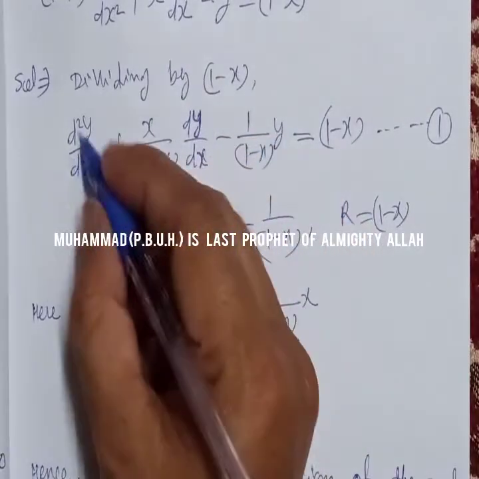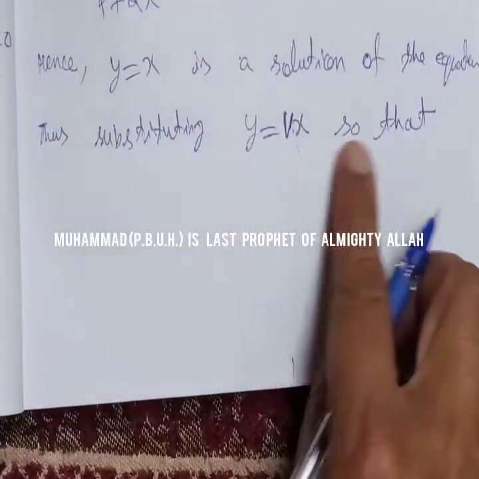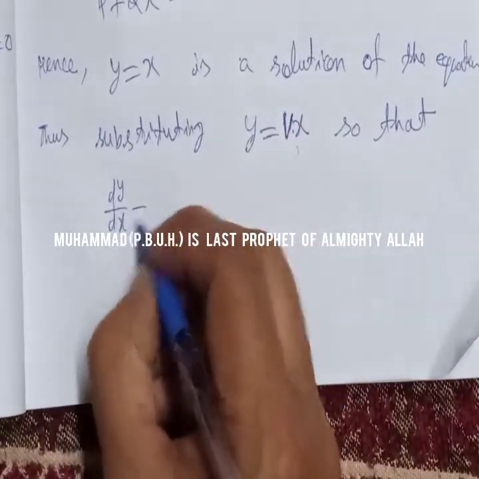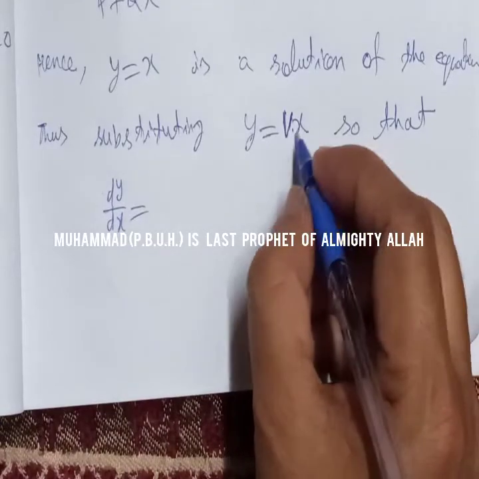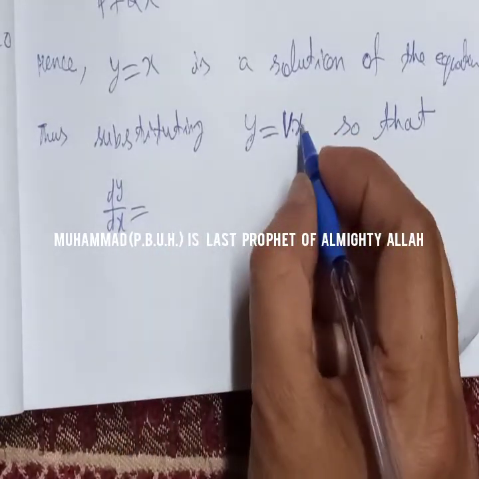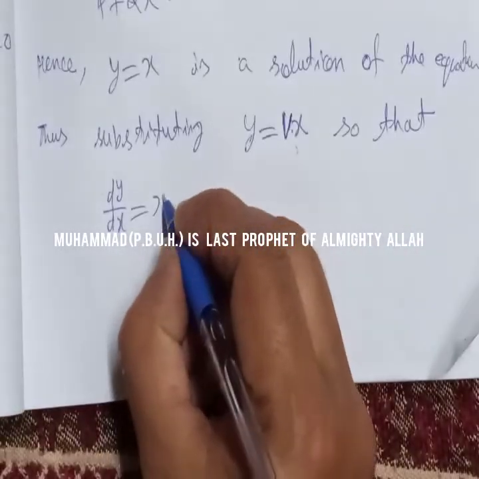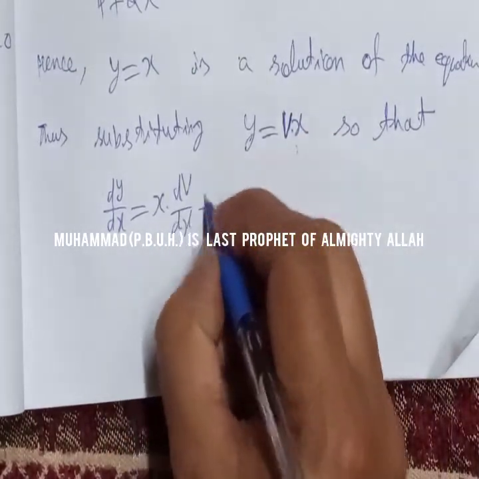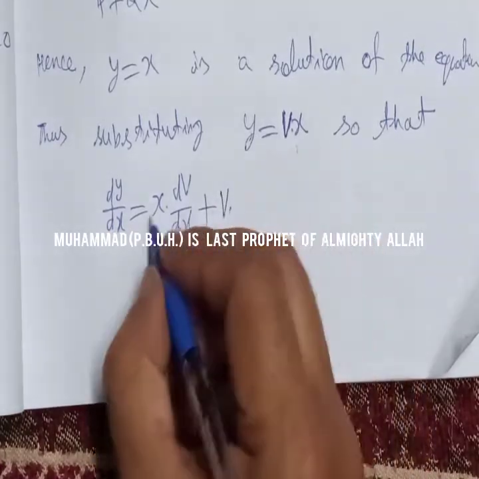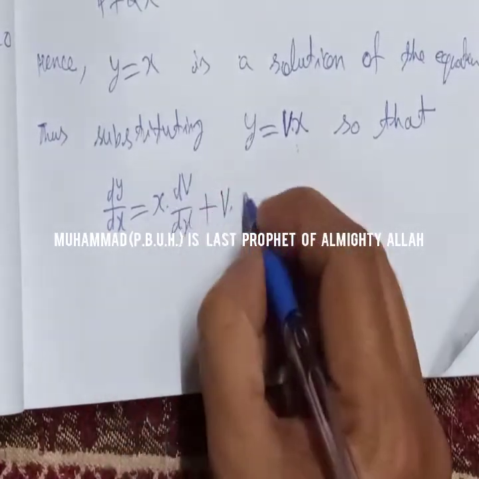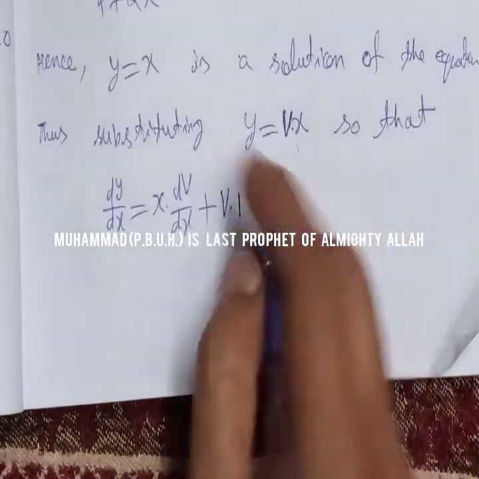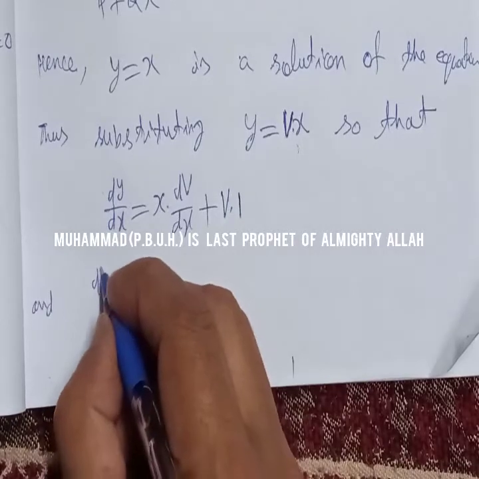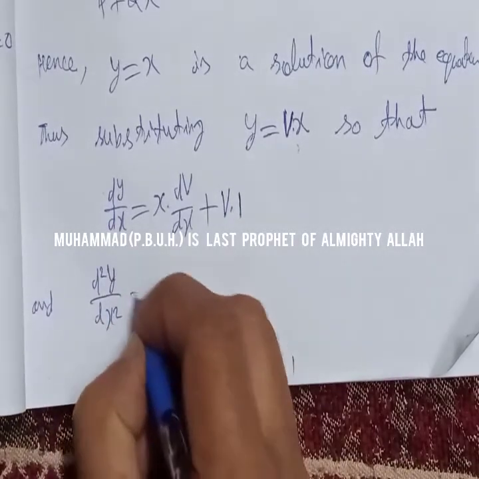So we have to find these values first. We find dy over dx by differentiating the product: we consider x as the first function, so we write the first function times the differentiation of the second, plus the second function times the differentiation of the first. Differentiation of x with respect to x is equal to 1. Next we have to find d2y over dx square.